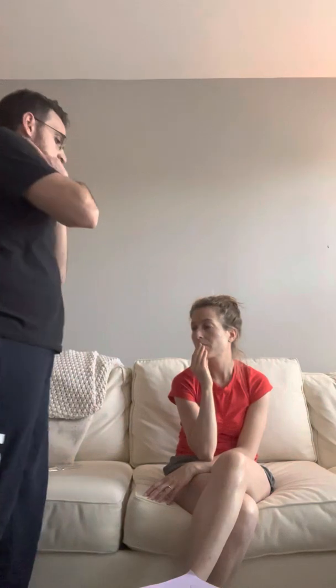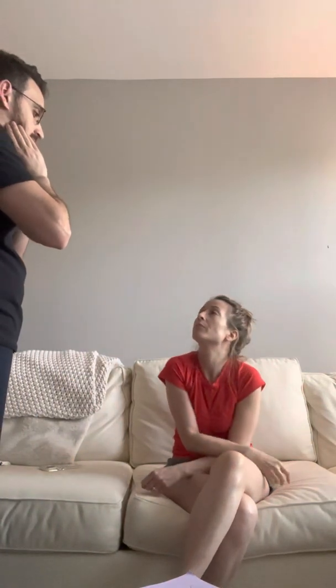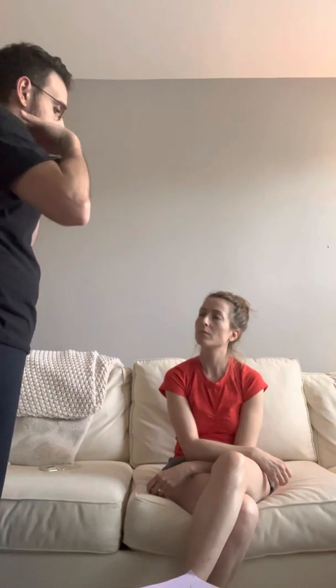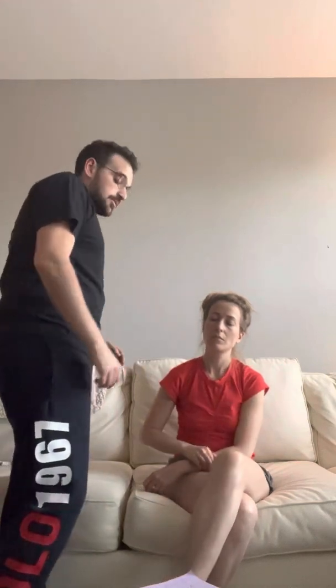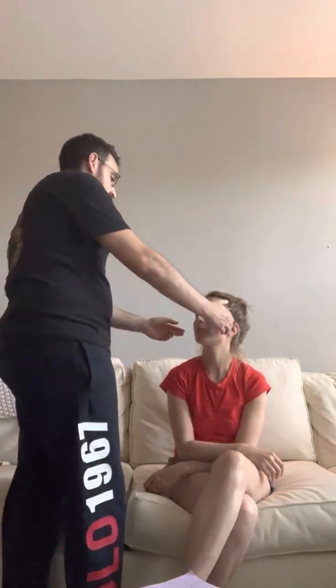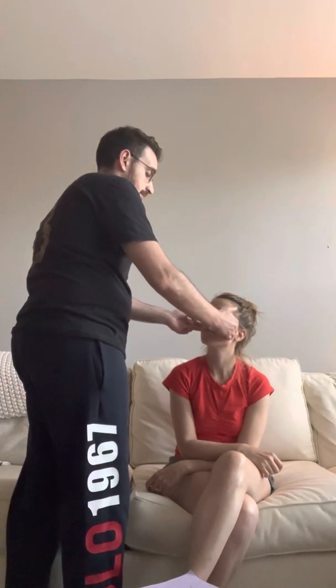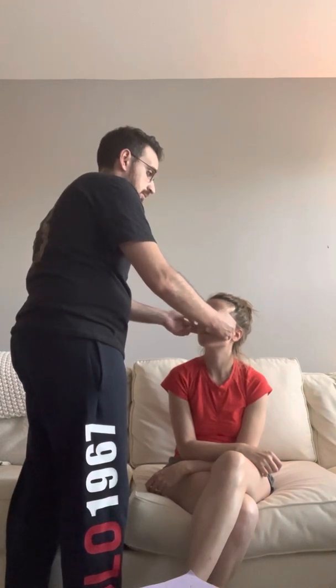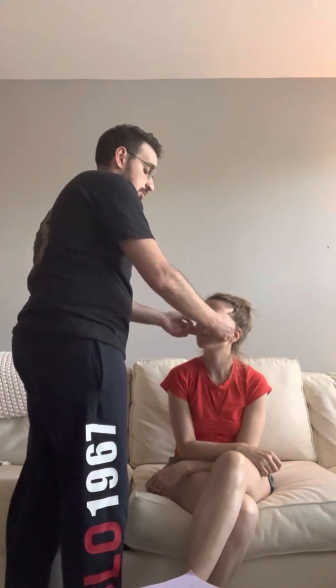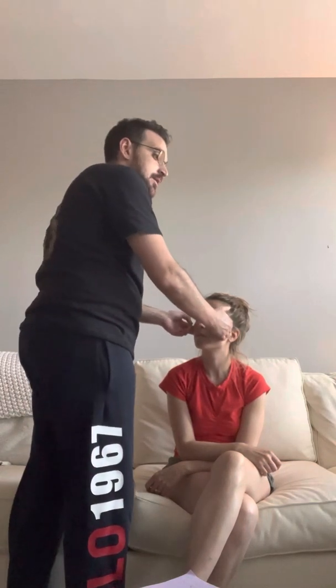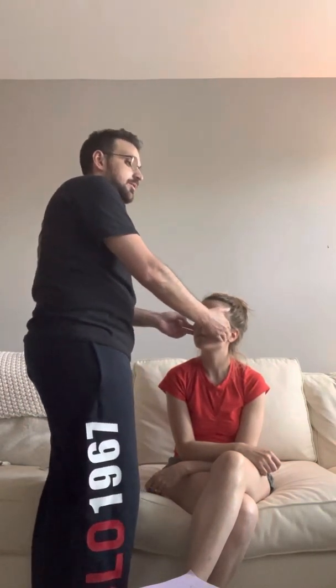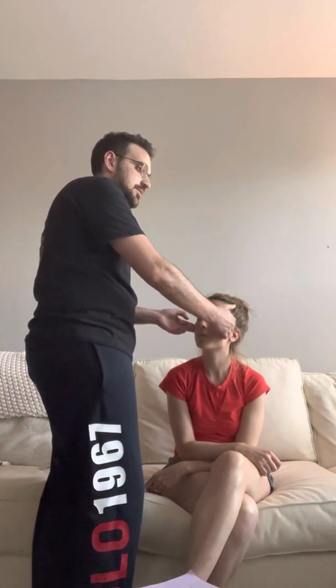Okay, so the lymph nodes, I'm going to palpate your lymph nodes. I'm going to start from your ears, and I'm going to work my way down to the neck, close to your shoulders. So first, I'm going to palpate her pre-auricular lymph nodes. We're assessing for tenderness, mobility and consistency.